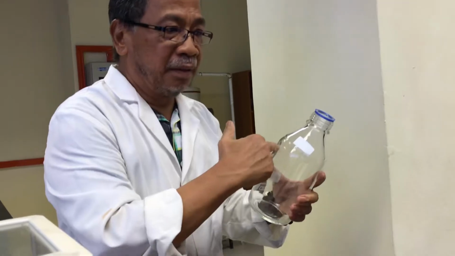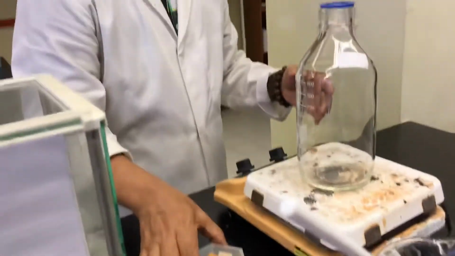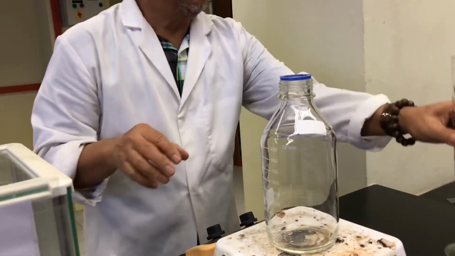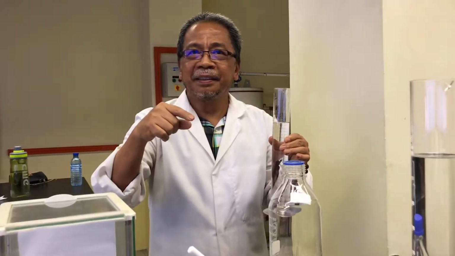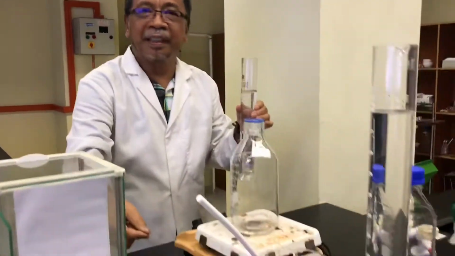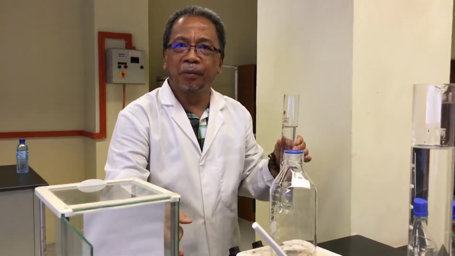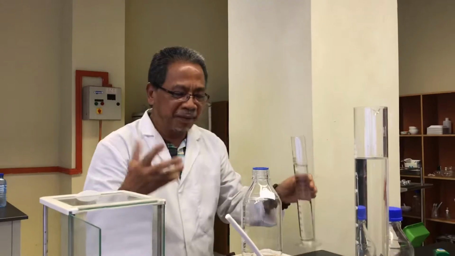You don't have to stir all this, and then you can do 250. This is 250. If it is 1 liter, then 5 grams times 4, so about 20 grams for 1 liter. Yeah, I think so. Okay.